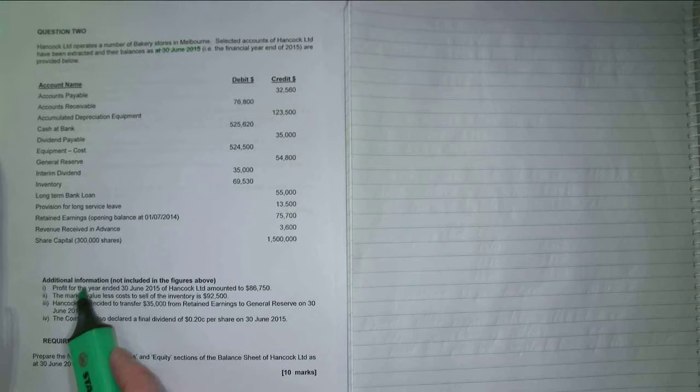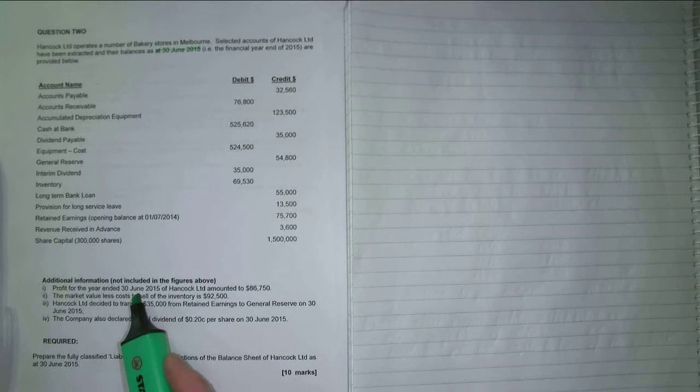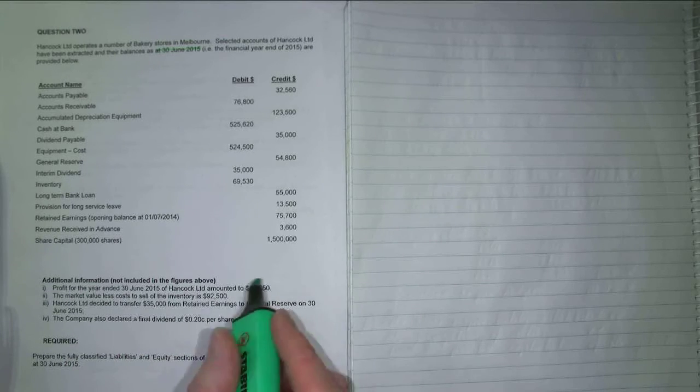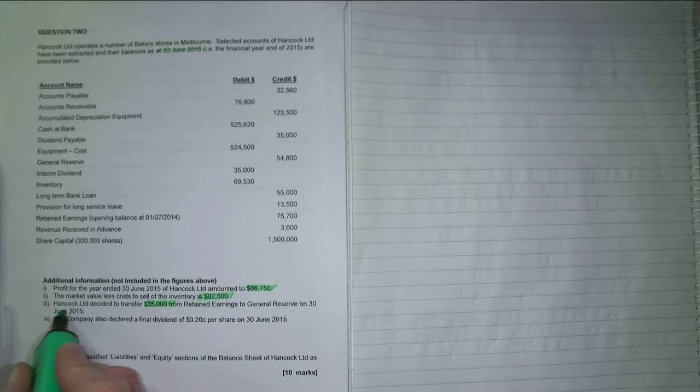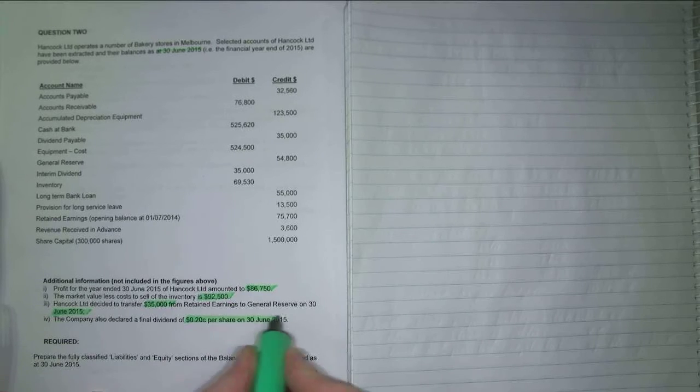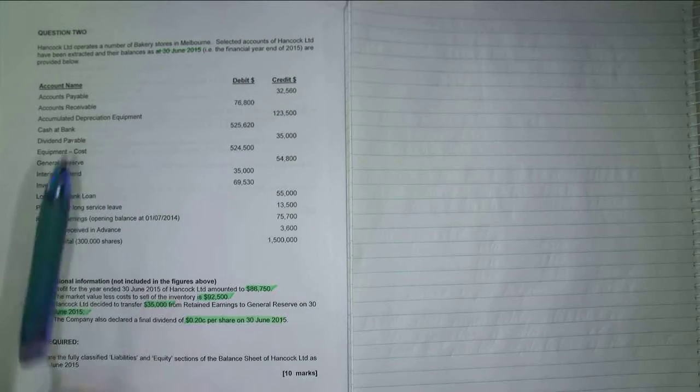Now we've got some additional information here. It says the profit for the year ended the 30th of June amounted to $86,750. The market value less the cost to sell the inventory was $92,500, and Hancock Limited decided to transfer $35,000 from retained earnings to the general reserves on the 30th of June 2015. The company also declared a final dividend of 20 cents per share on that date. Okay, so this is not included in the information above.